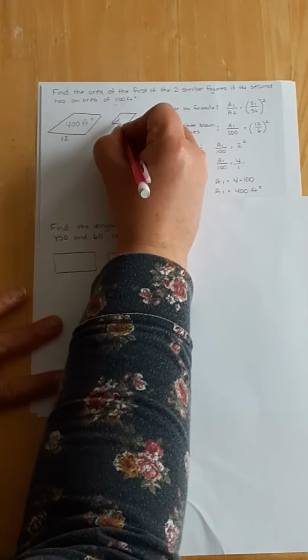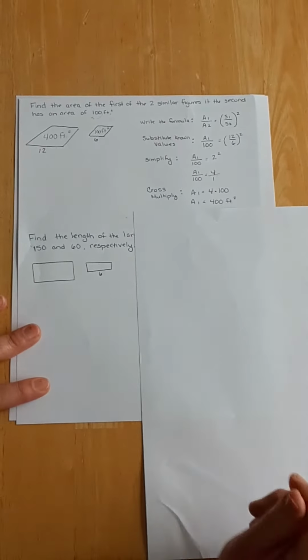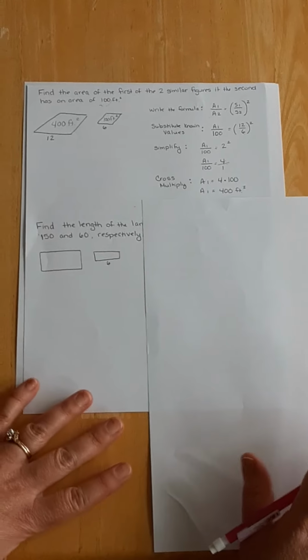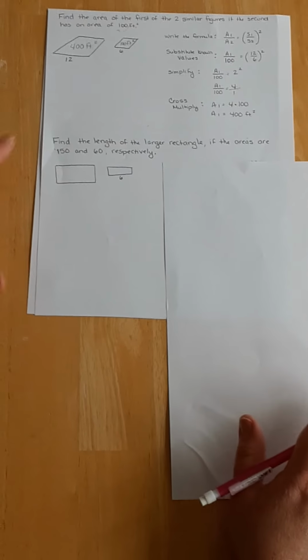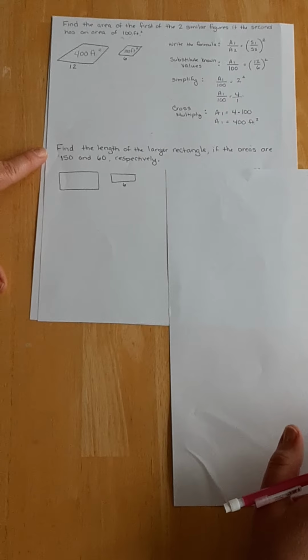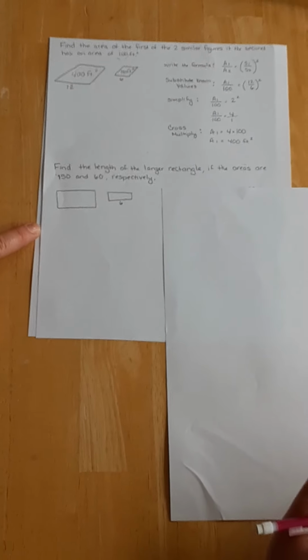And the second one they gave us in our problem was 100. We were able to use that formula to find that. Okay, let's go on to another example here. The second example says find the length of a large rectangle if the areas are 150 and 60 respectively.